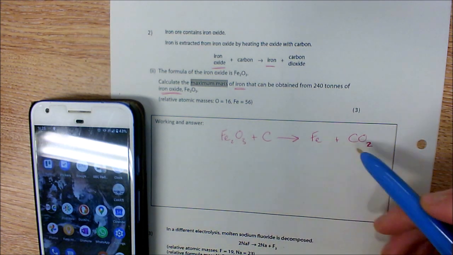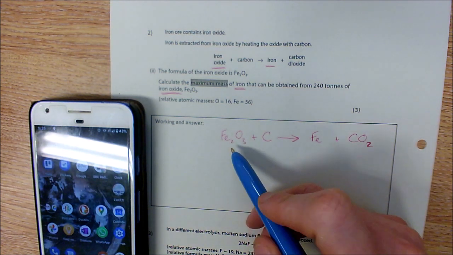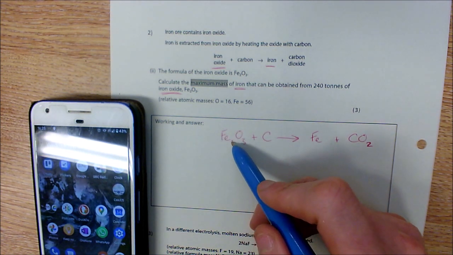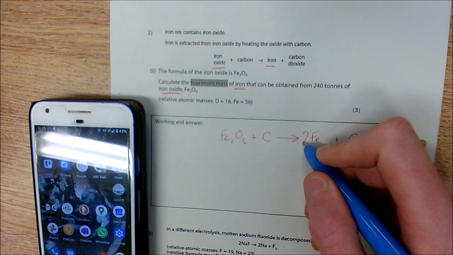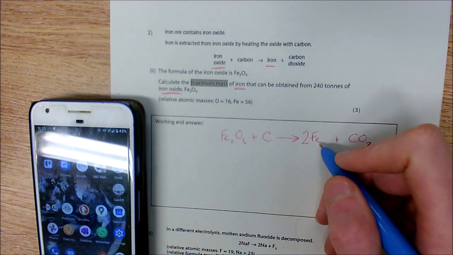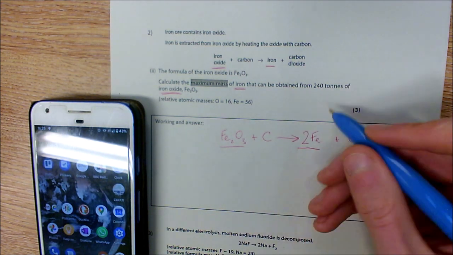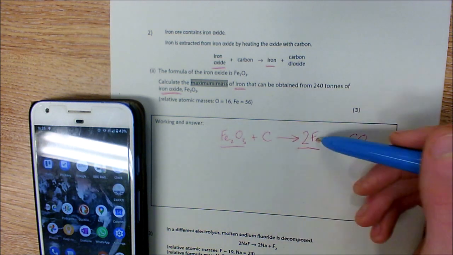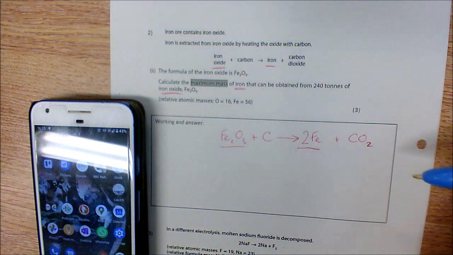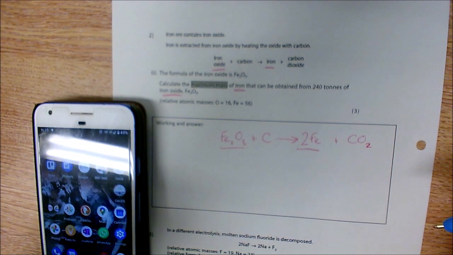I could work out this properly, but the main thing to see is that for every one of these molecules, which has 2 iron in it, I must have 2 iron over here. So I've got 2 iron on the left, I need 2 iron on the right. And I'm only working out that because I know that these are the important substances in the equation. It hasn't asked me anything about carbon or carbon dioxide. Just adjust the focus.